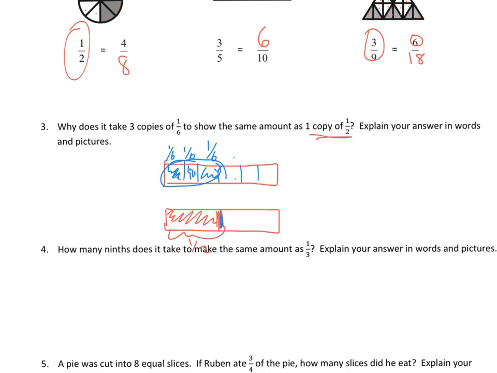Because I noticed that if all of my amounts are equivalent, so they're all the same unit size, so up here I'm talking about sixths, that if half of them are shaded and half of them aren't, it's the same as down here when I'm talking about halves, if half are shaded and half aren't. So I have one that is shaded and one that is not.